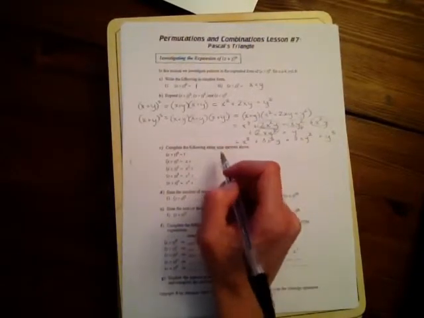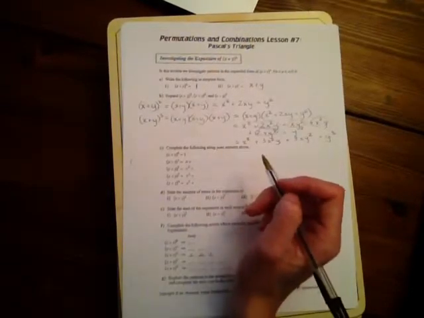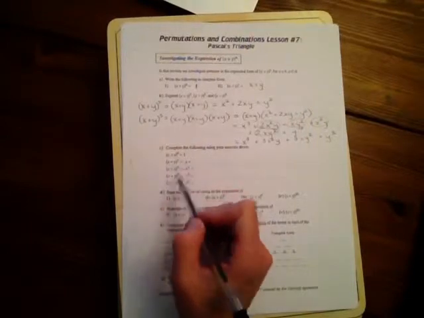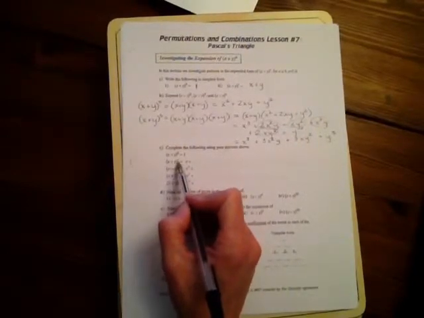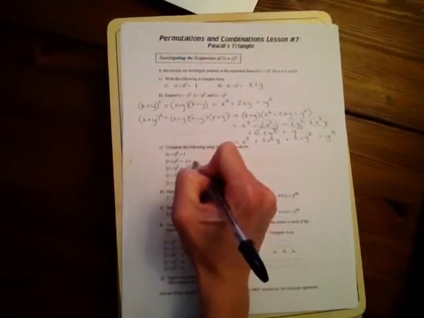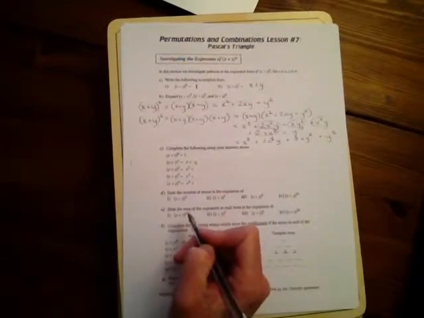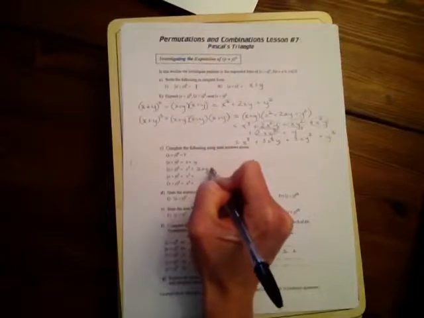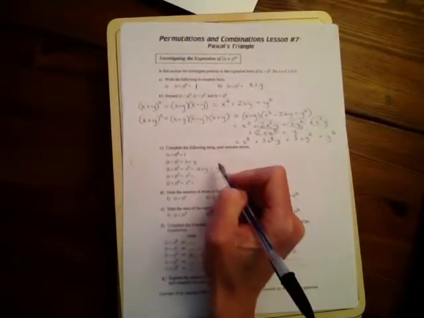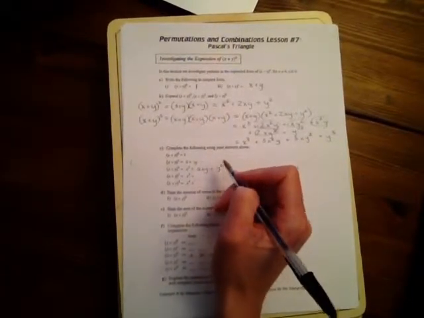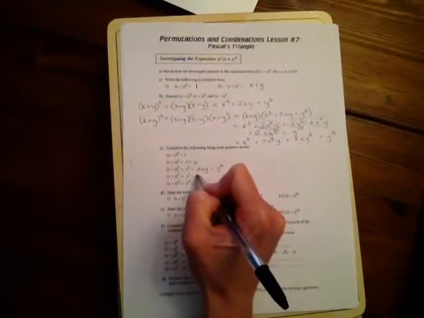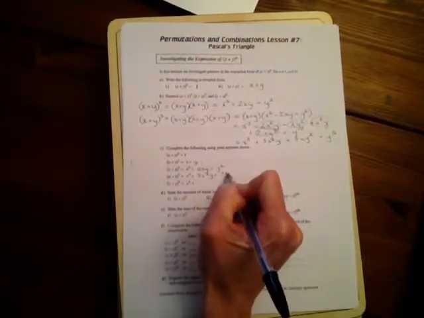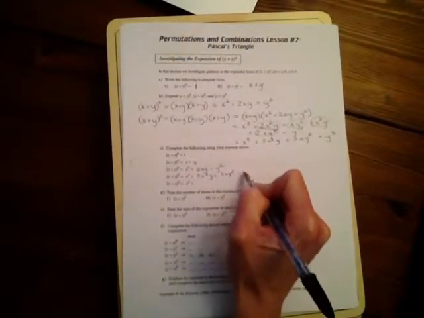So going on to part C, complete the following using your answers above. For (x + y) to the power of 0, that equals 1. (x + y) to the power of 1 equals x + y. (x + y) squared equals x squared plus 2xy plus y squared. For (x + y) cubed, we got x cubed plus 3x squared y plus 3xy squared plus y cubed.